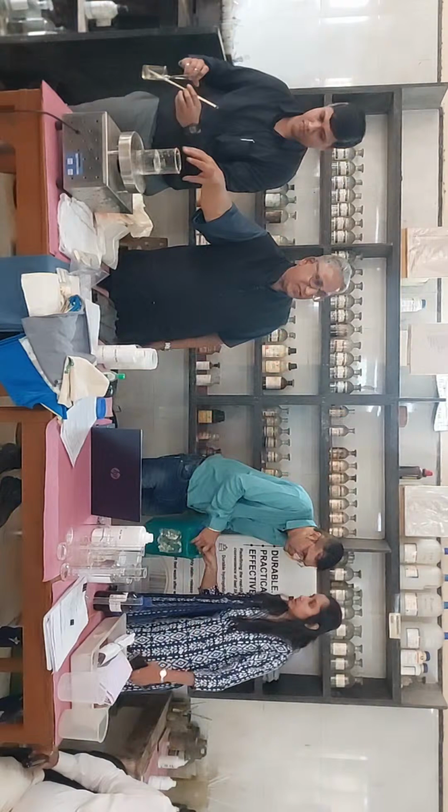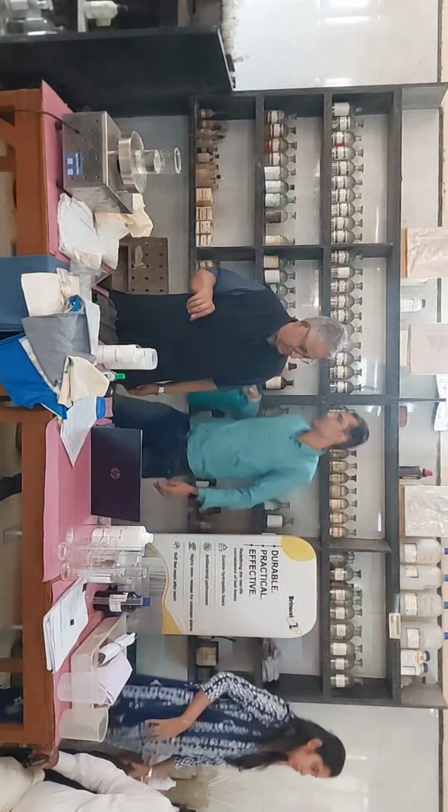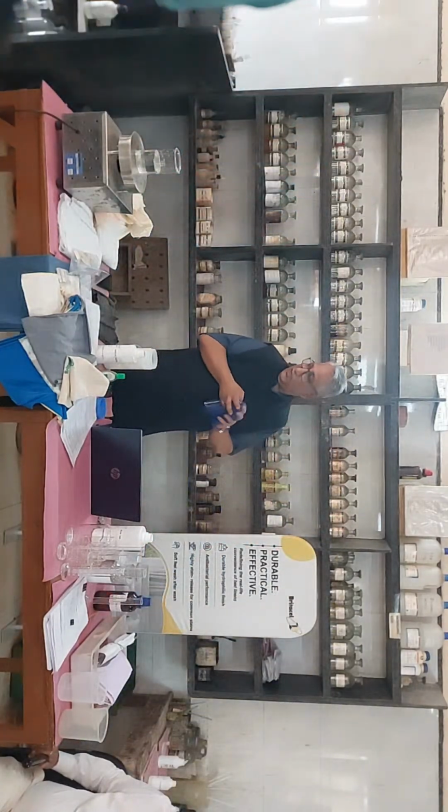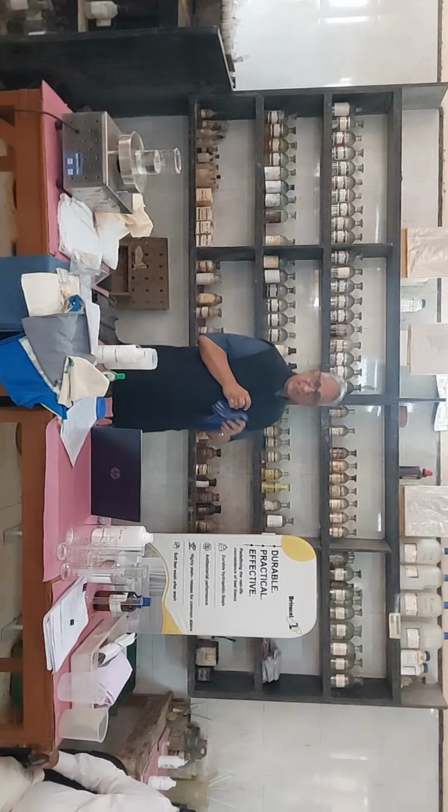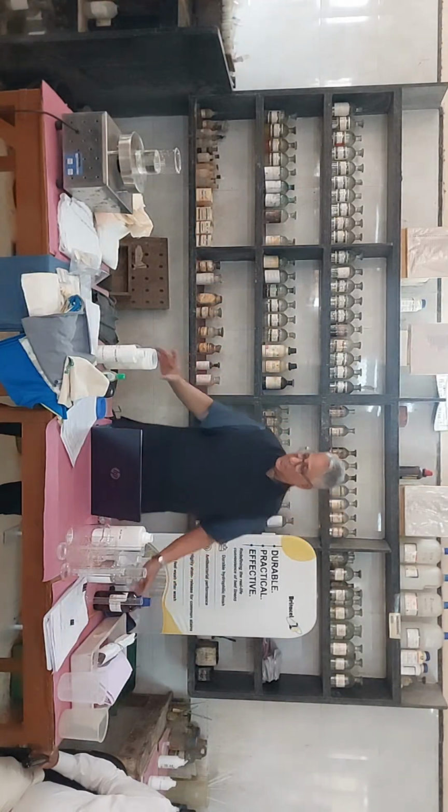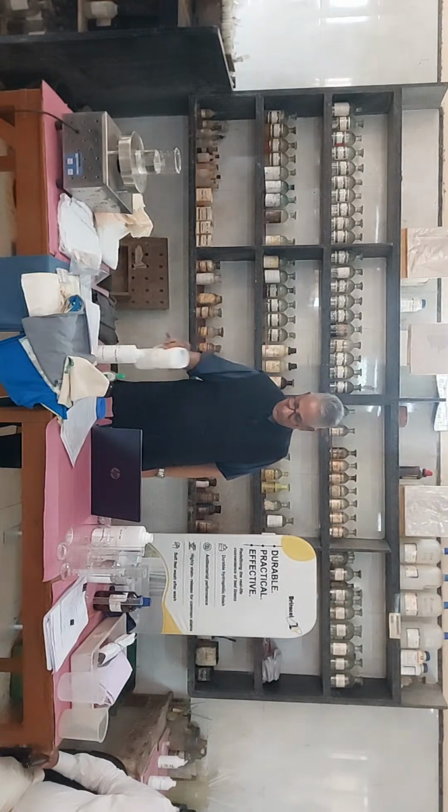So for a cationic softener, I'm heating water. Let it heat to 60, 65 degrees centigrade. The reason is, this will not dissolve at room temperature.